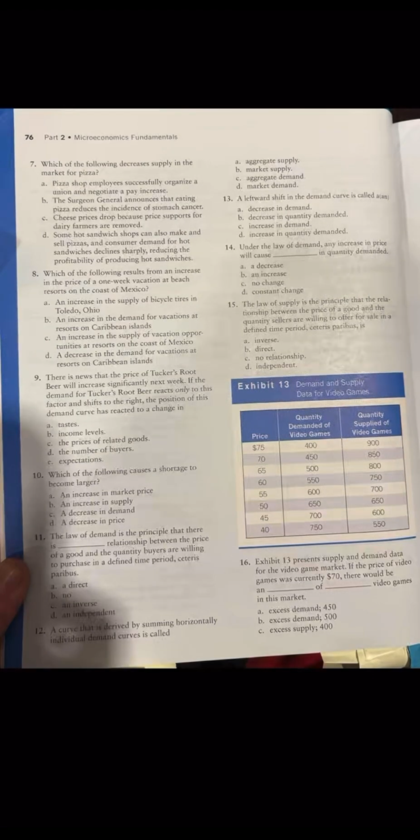9. There is news that the price of Tucker's root beer will increase significantly next week. The demand for Tucker's root beer reacts only to this factor and shifts to the right. The position of this demand curve reflects a change in A. Taste. B. Income levels. C. The prices of related goods. D. The number of buyers. E. Expectations. 10. Which of the following causes a shortage to become larger? A. An increase in market price.